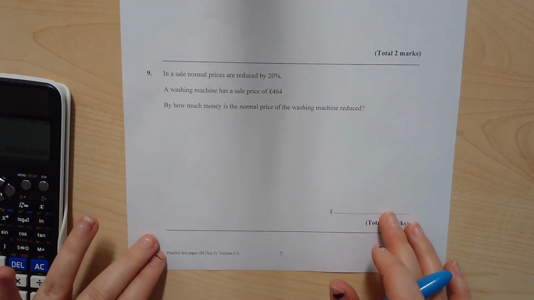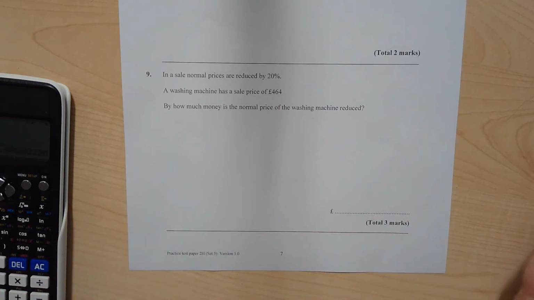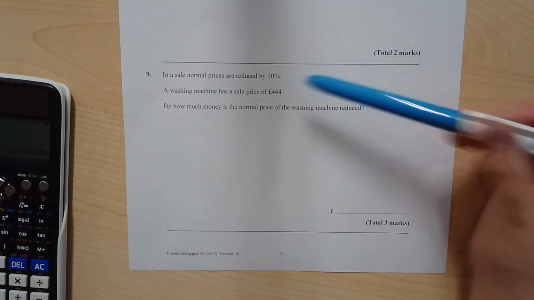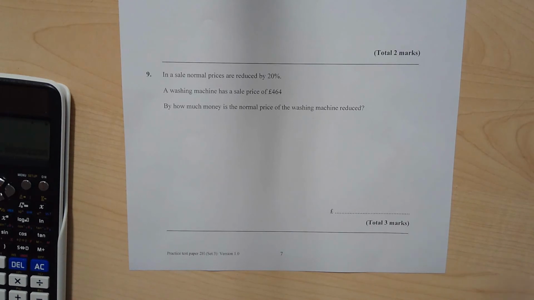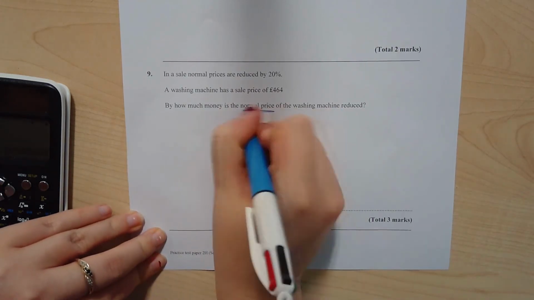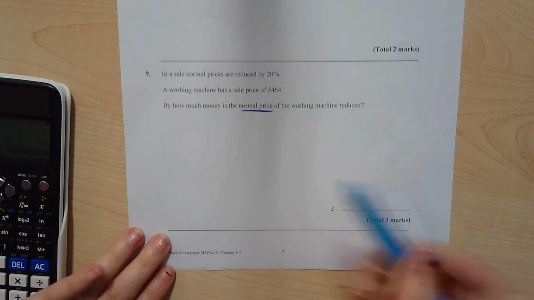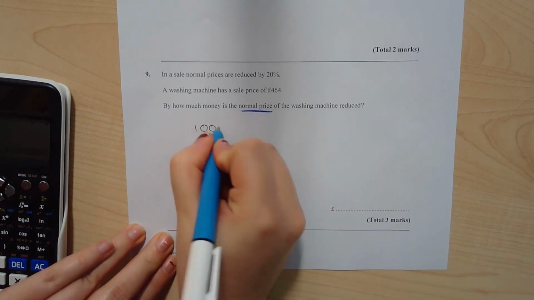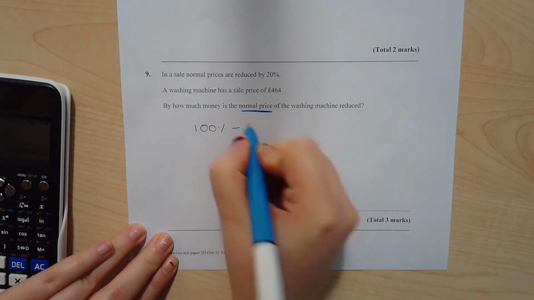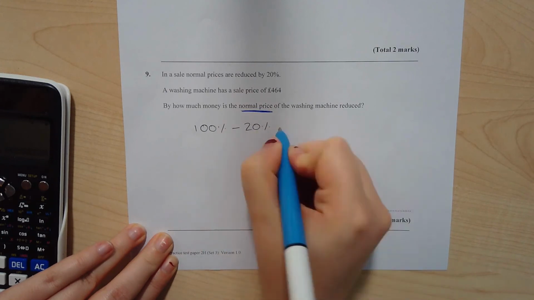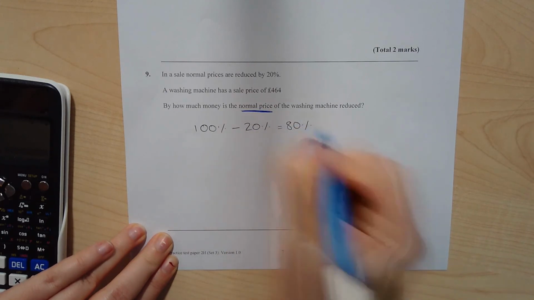Last question, we are looking at the price of a washing machine. We are given the price of it in a sale, so this is after it's already been reduced by 20%. And it's a reverse percentages question, and you know that because we're being asked for the normal price specifically, so what it was originally. So if this is the sale price, I've had 100% initially. I have taken off 20% because we're in a sale, so I've just got 80% left.